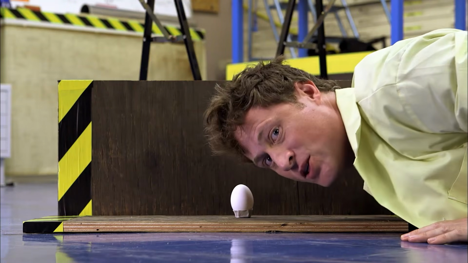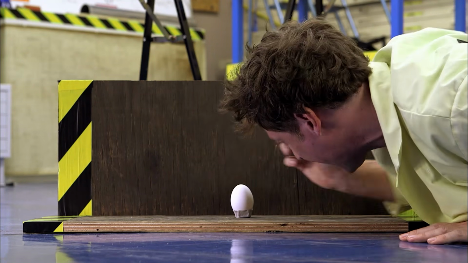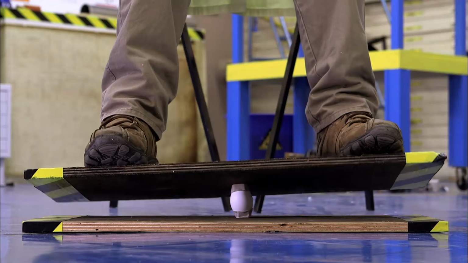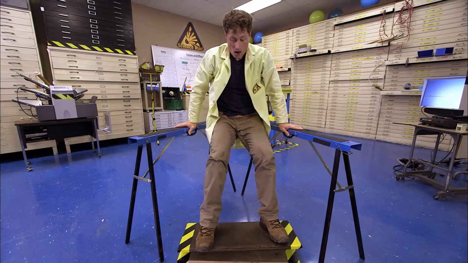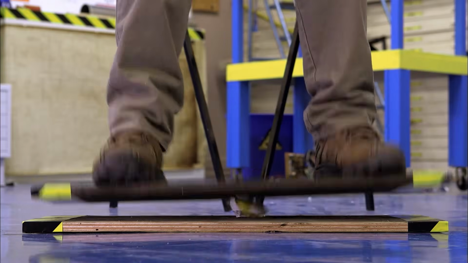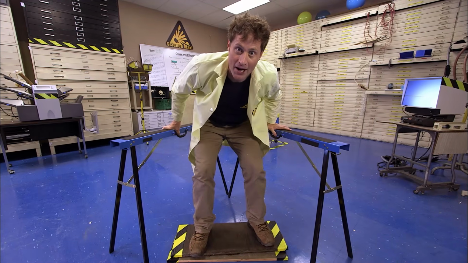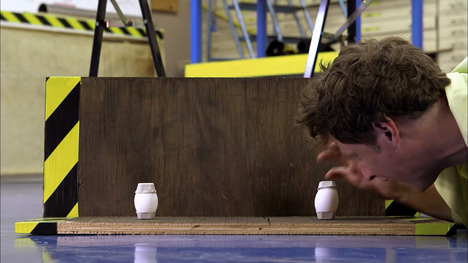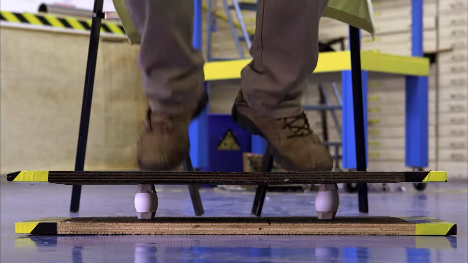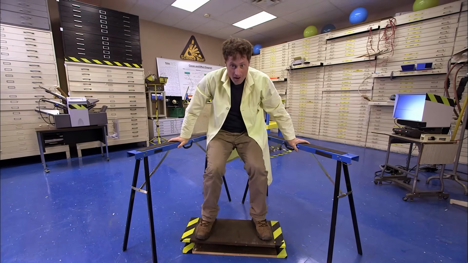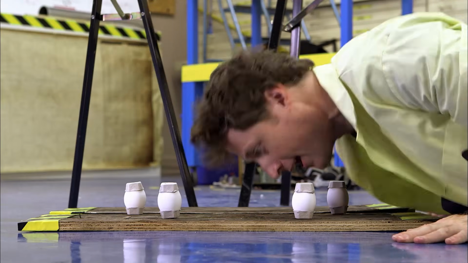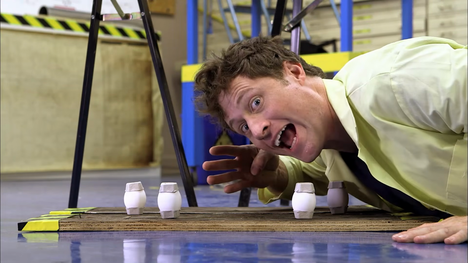So, just how much weight does an egg hold? Can one egg support my entire weight? Let's find out. I'm gonna lift my weight up like this and lower myself down. And no, one egg cannot hold my weight. Can my weight be supported by 2 eggs? Oh, nope. Phil's weight, 4 eggs.